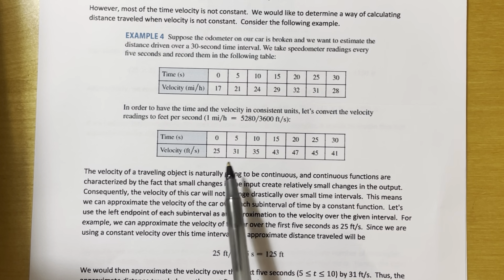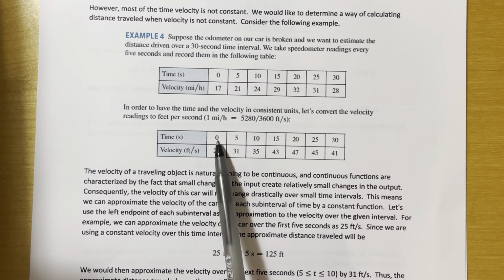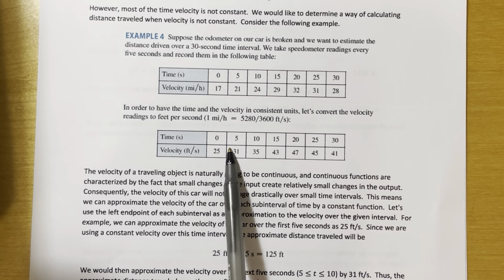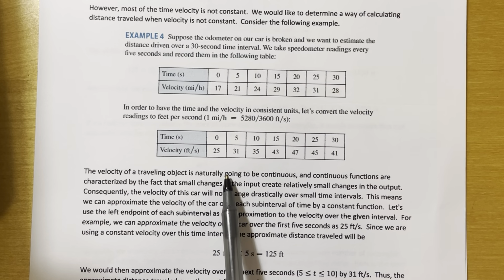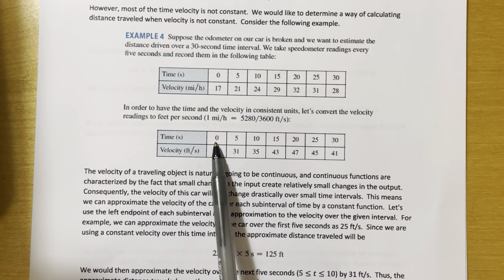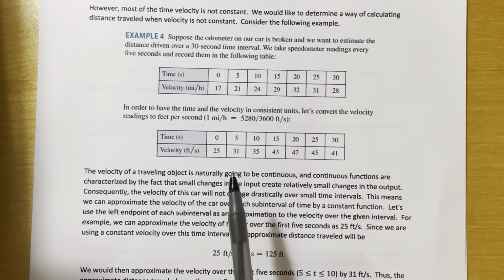If I wanted to approximate the velocity of my car over this interval, I could just assume that we're traveling a constant 25 feet per second for the first 5 seconds. Even though that's not the case, I'm using 25, the velocity at the left endpoint of this little subinterval, 0, to approximate the velocity over that subinterval.